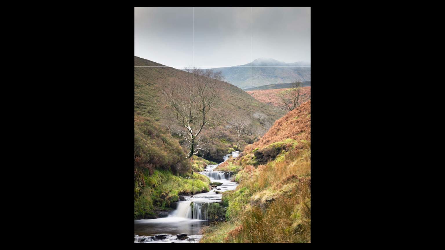But to aid that, we've also got the visual flow, which we talked about earlier, in terms of the stream running up, which leads your eye through the scene and up to the top there. So even though the sky is pretty boring in this shot, the flow of the image seems to work. And obviously I've used the rule of thirds here to help create that.